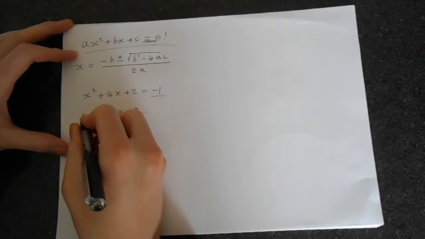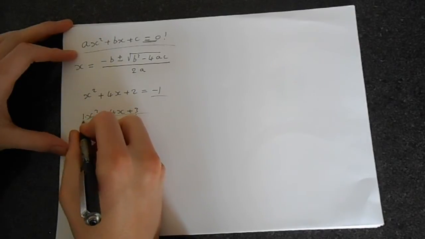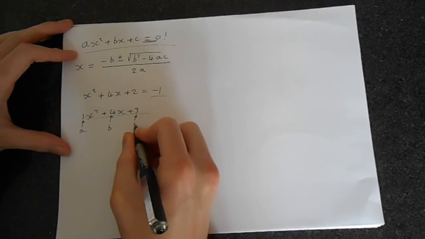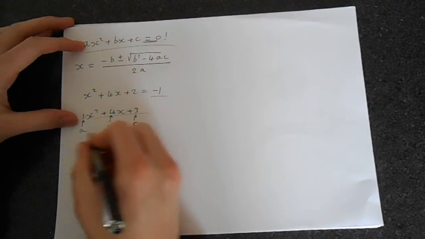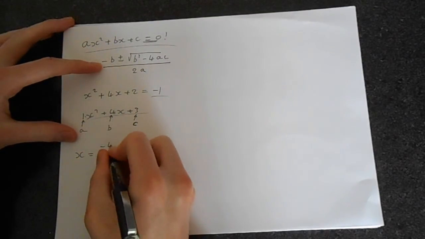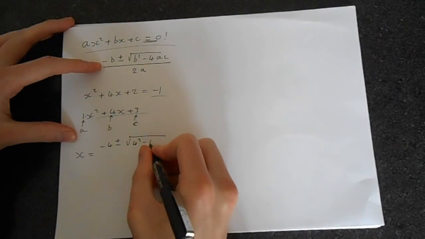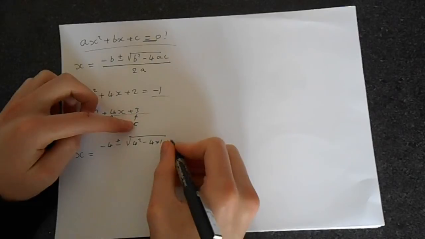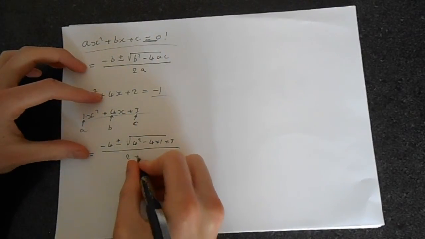So we can say, well, this is 1 times x squared, so that's a, that's b, and that is c. So we can put these a, b, and c into this equation, so we can say that x is equal to minus 4 plus or minus the square root of 4 squared minus 4 times a, which is 1, times c, which is 3, divided by 2 times 1.